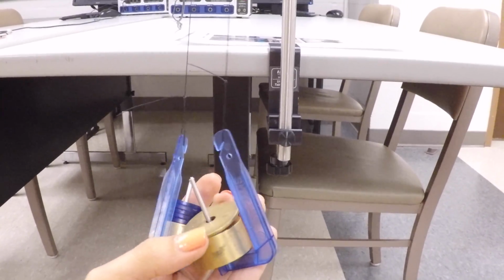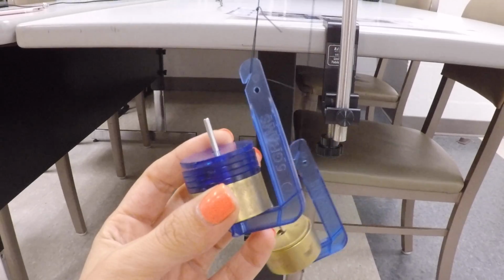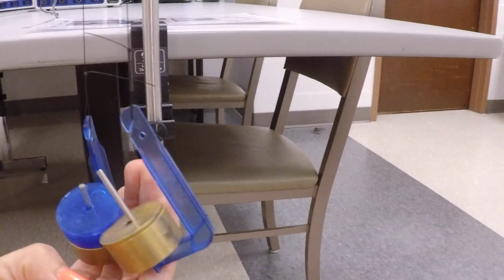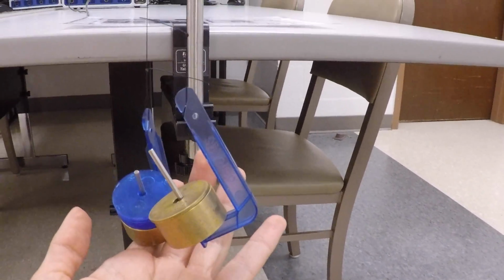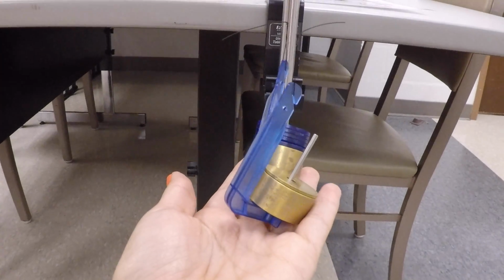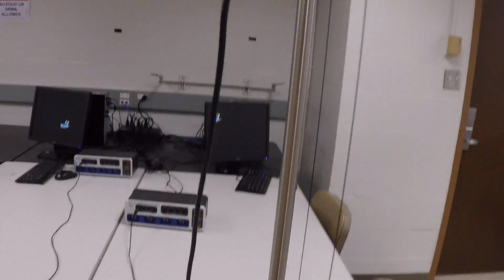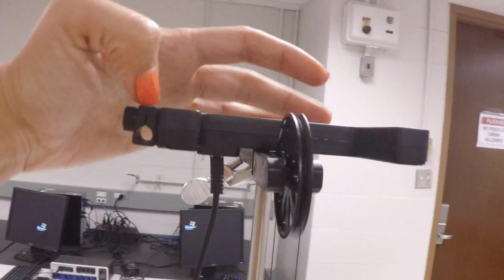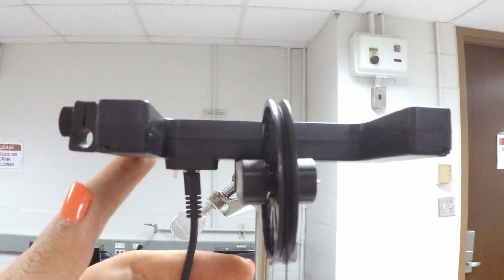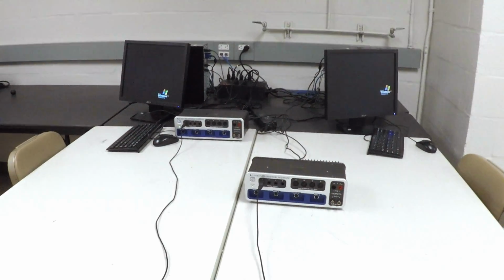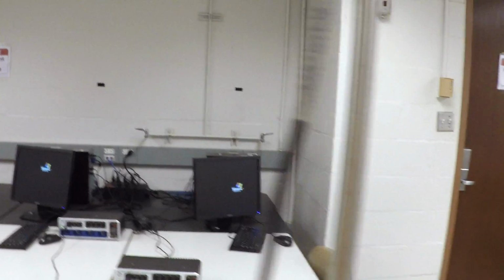Then one has 10 grams and another one has two 5-gram masses. So the total mass on each of these right now is 115 grams. So right now they're balanced, so the system is at equilibrium. Furthermore, we use a photo gate to record the motion of this smart pulley. The photo gate is connected to the universal interface, which is connected to the computer to collect the data.